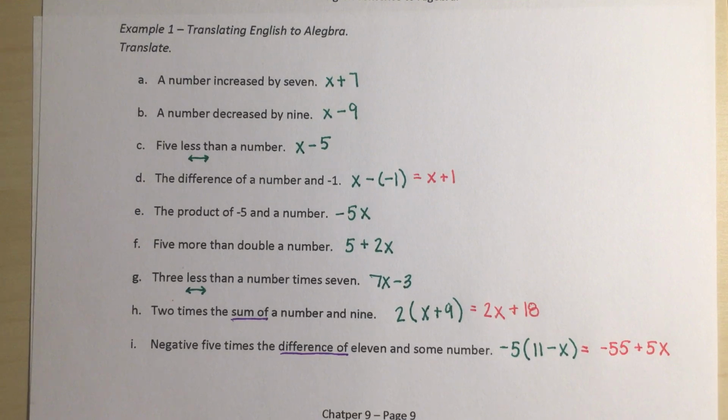Right, so when we're thinking about translating, we're using our keywords that we saw in previous chapters. We might do a little bit of simplifying, and then in the next couple of examples that we're going to look through, not only are we going to be translating, we're actually going to be writing equations instead of just expressions and then solving those equations.